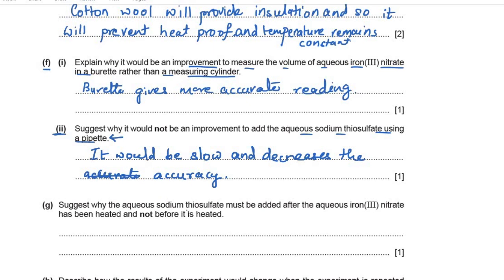Okay, suggest why the aqueous sodium thiosulfate must be added after aqueous iron 3 sulfate has been heated and not before it is heated. Now again, if we understand the whole experiment, as we have already discussed, the moment we add the sodium thiosulfate the reaction would start, but if we heat after it, the temperature will be increasing during the experiment, and so we won't get our answer exactly at a particular temperature. So we can't measure the temperature accurately, that is, at what temperature the reaction occurred.